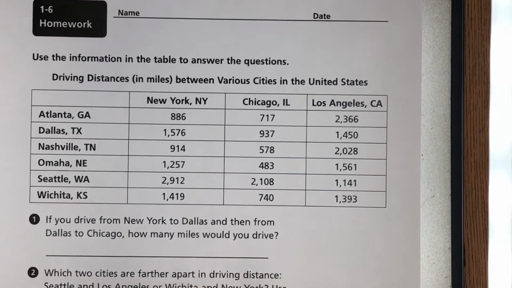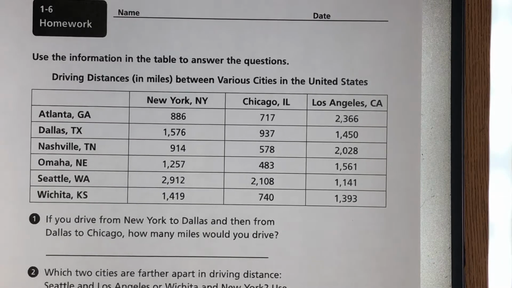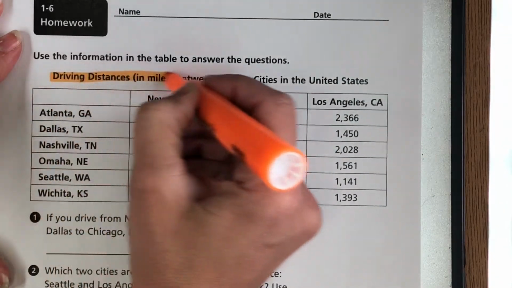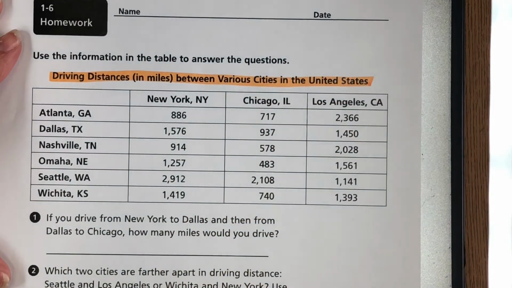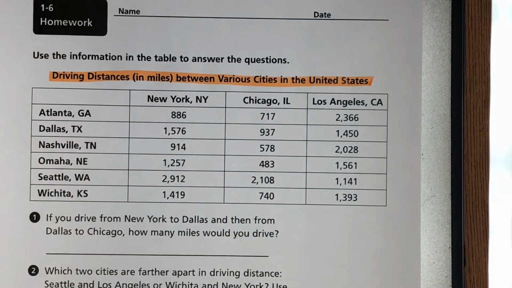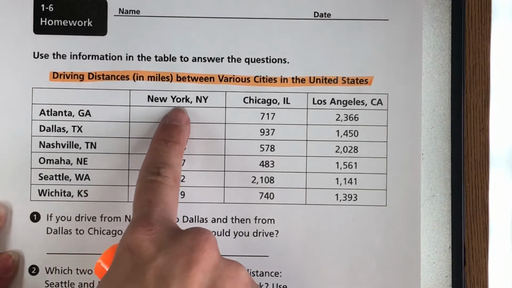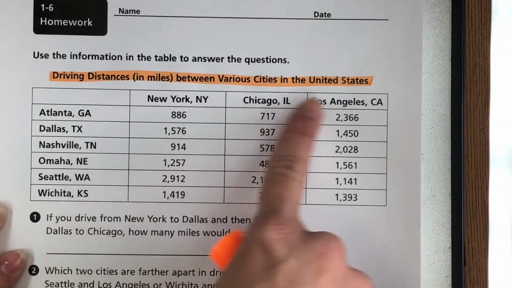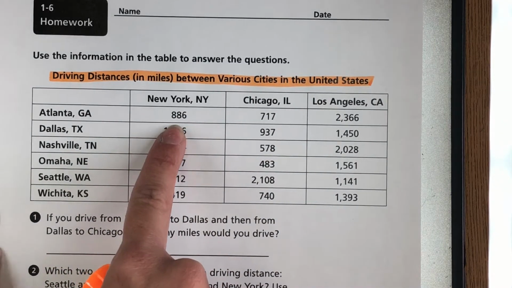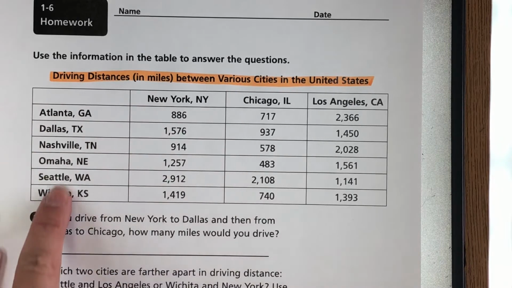And the title of the table, this is something we always want to be paying attention to. The title of the table is always going to be at the top. So this title is Driving Distances in Miles Between Various Cities in the United States. So this various just means like a variety of them. So we are going to take a look at New York, Chicago, and Los Angeles. And then everything that you see underneath it is the miles that it would take to drive to the places that are over here on the left.